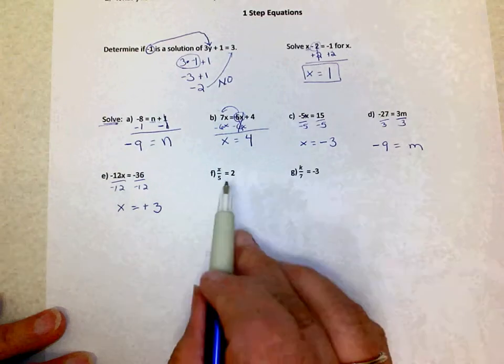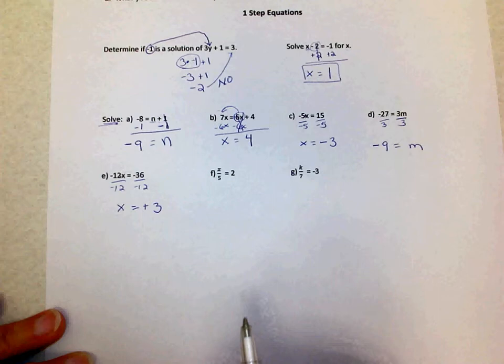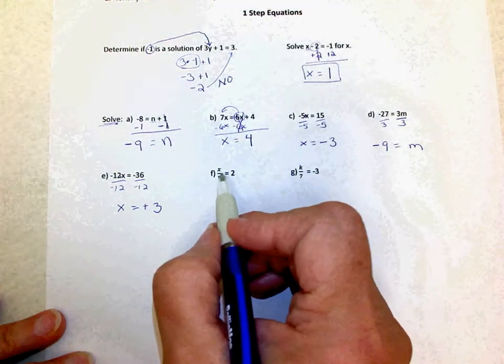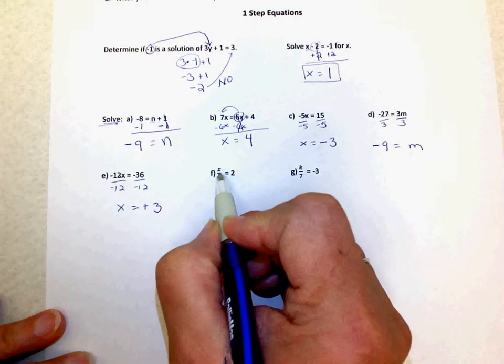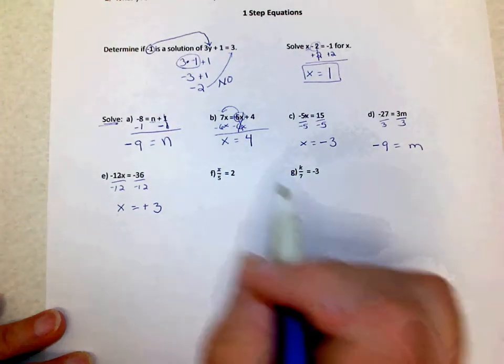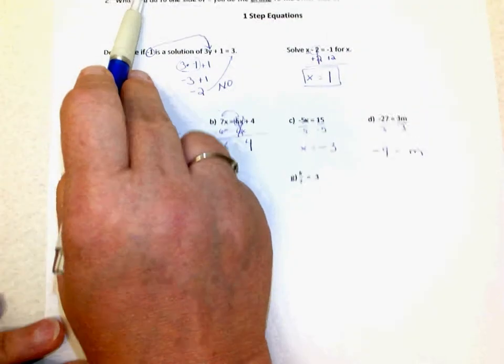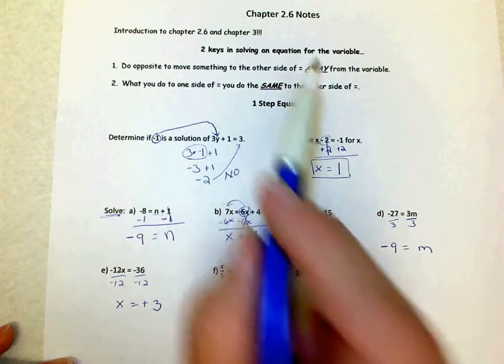Now these are the clickers. It's a little harder to understand. But this can be read as x divided by 5. Now, we have to do the opposite to move something away from x across equals.